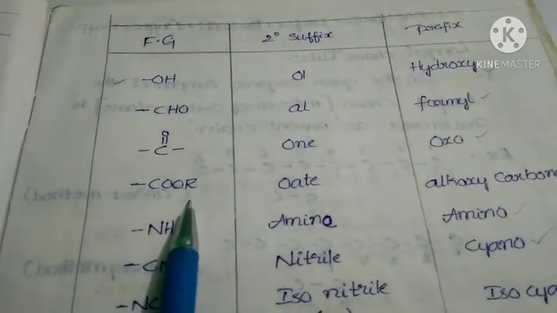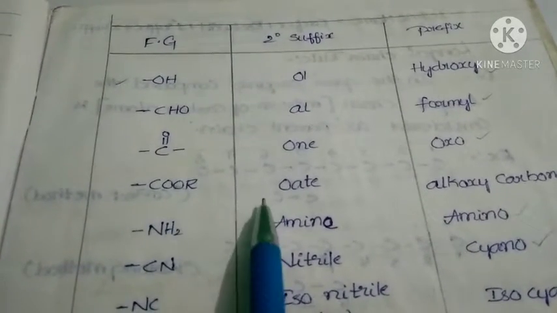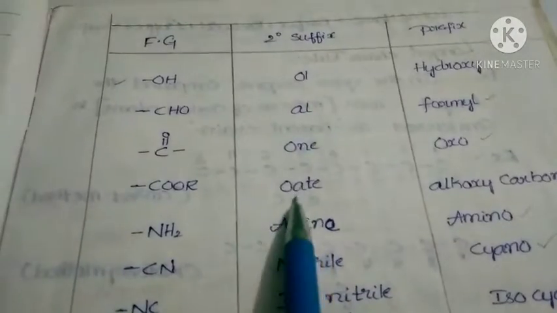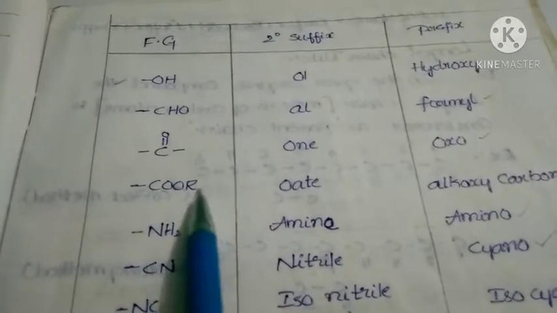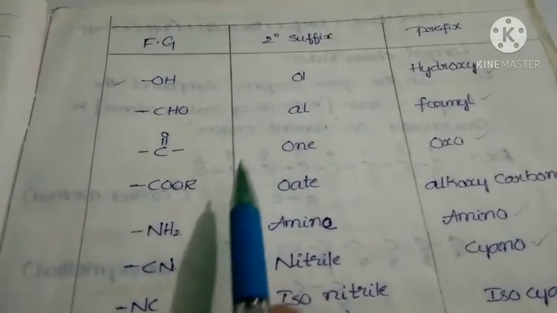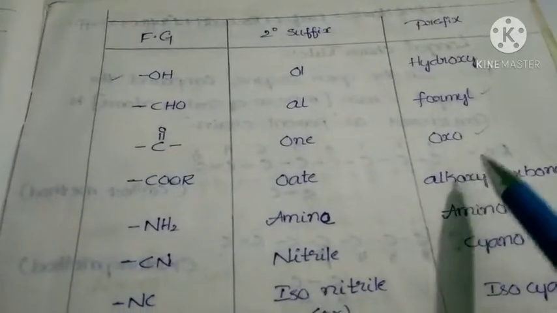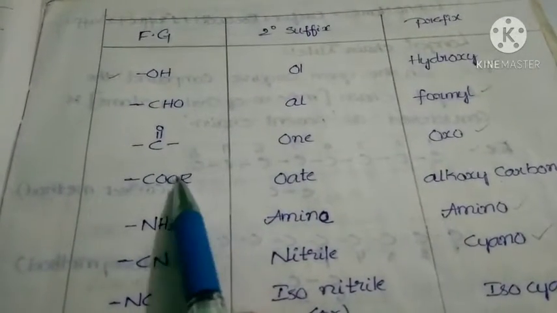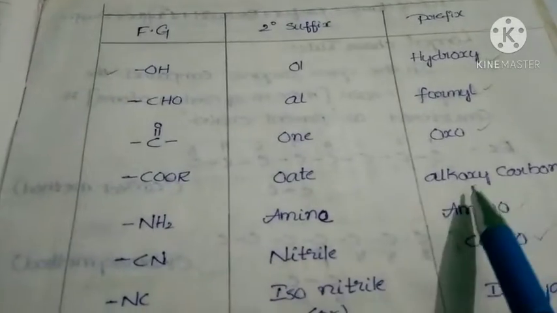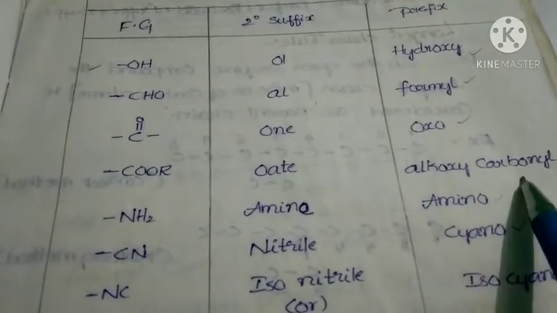If COR is present, that means an ester group is present, then its secondary suffix is oate. If this COR functional group is present along with a higher priority functional group, then it is a prefix. Then that prefix is called alkoxycarbonyl.